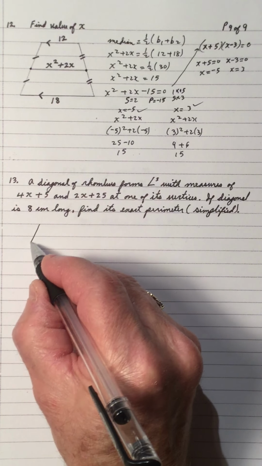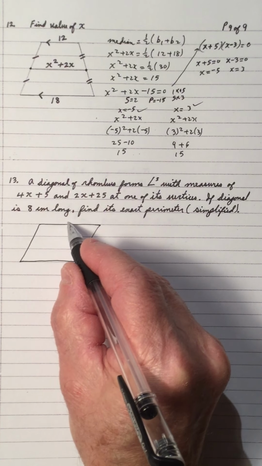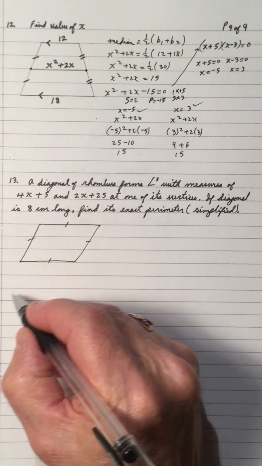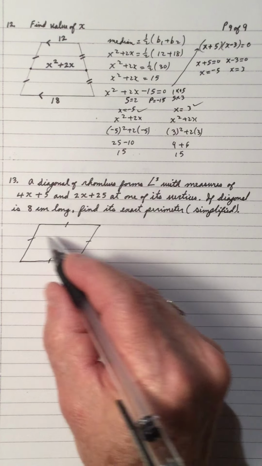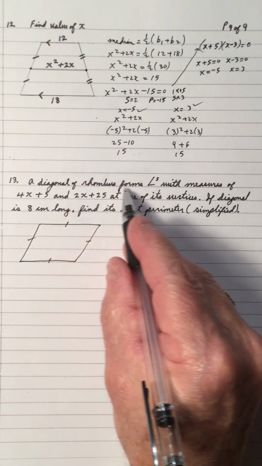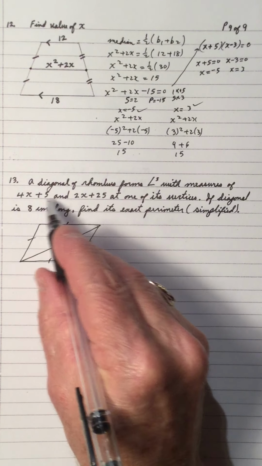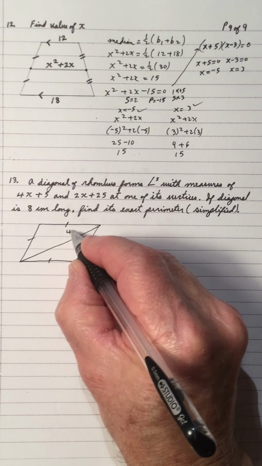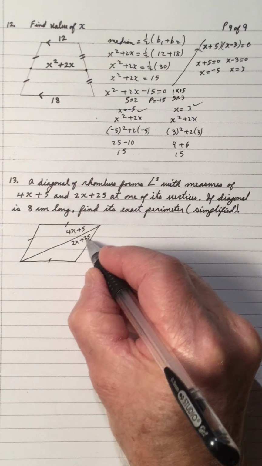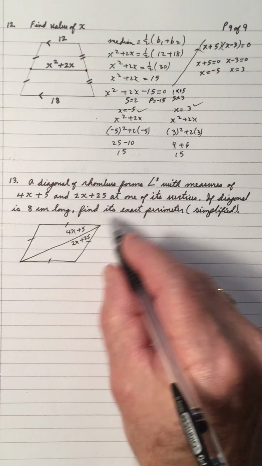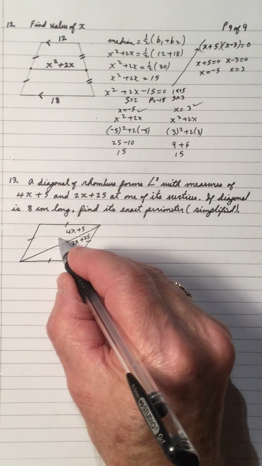We have a rhombus, so let's draw a rhombus. A rhombus has all sides equal, and its opposite sides are parallel. So this side is parallel to this one, this side is parallel to this one. And it says the diagonal of a rhombus forms these angles at one of its vertices. So this one is 4x plus 5, and this one is 2x plus 25. And the diagonal is 8 long.